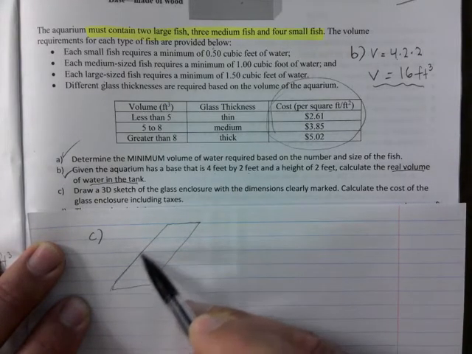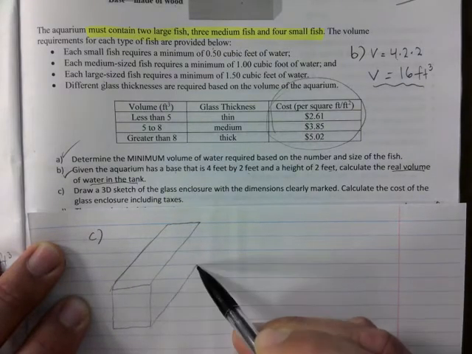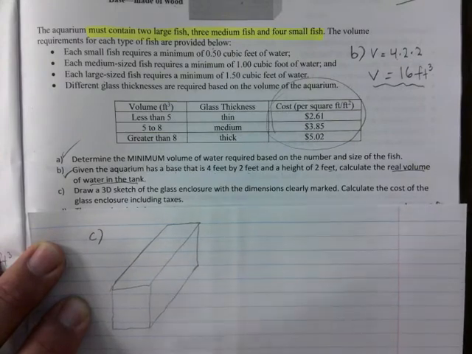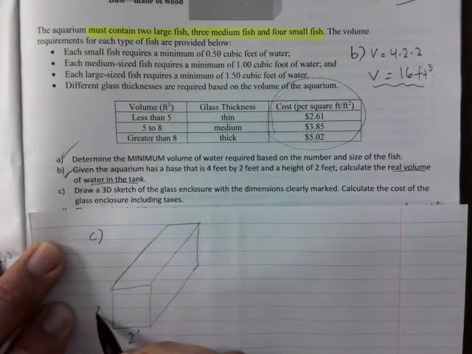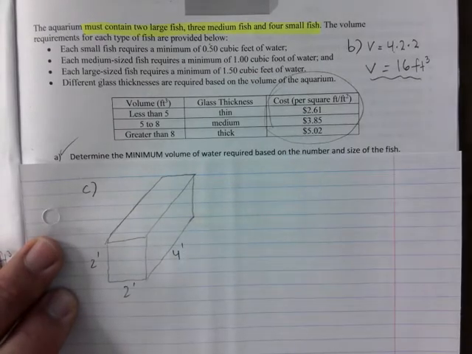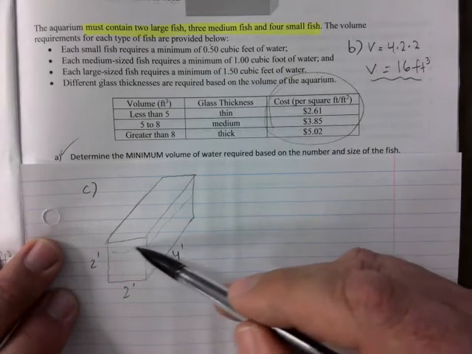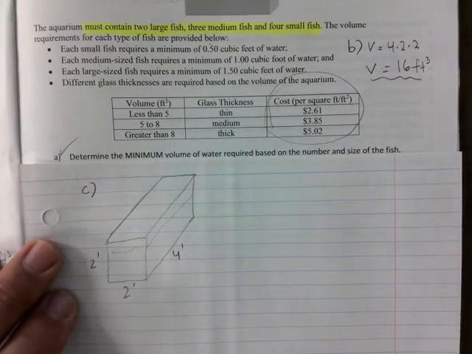So I'm going to draw it like that. Right, and this is 2 feet, 2 feet. Sorry, you can't see that, can you? 2 feet, and this is 4 feet. And I'm going to have some water in there. Don't need that, but that's about it.